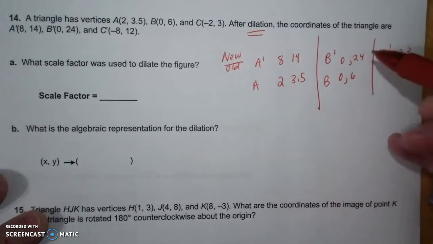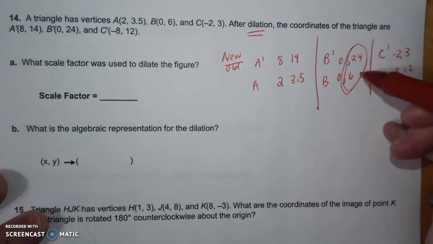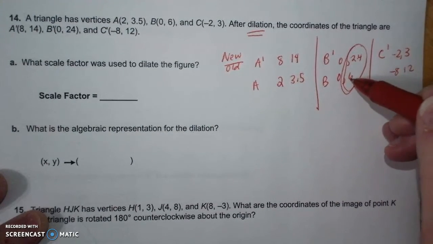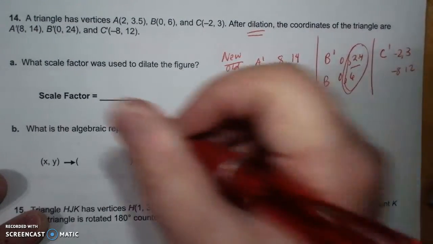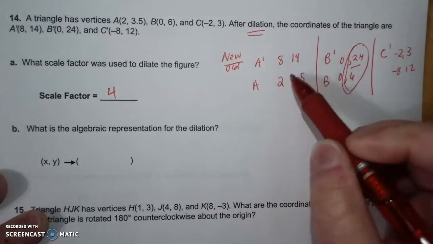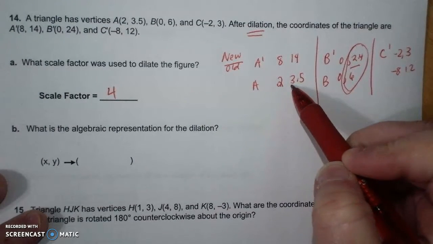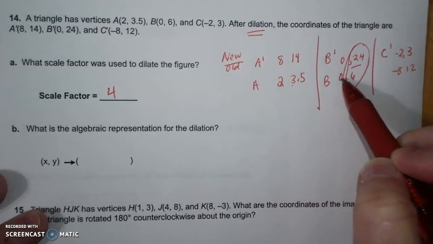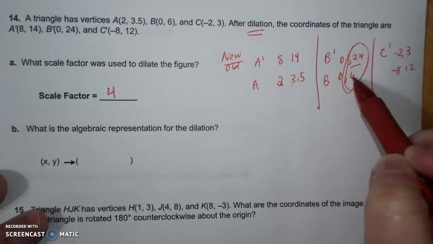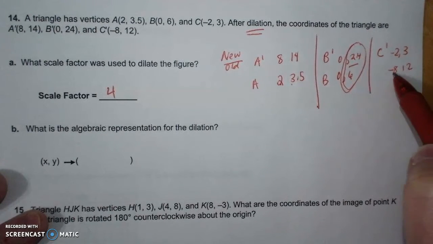Well, the nice thing is this one right here, 24 divided by 6, is 4. And I'm going to look at this and go 2 times 4 is 8, 3.5 times 4 is 14, 0 times 4 is 0, 6 times 4 is 24, negative 8.